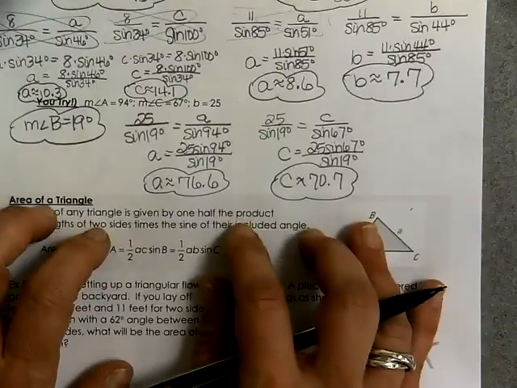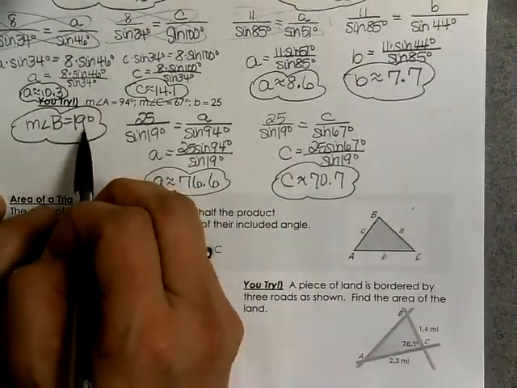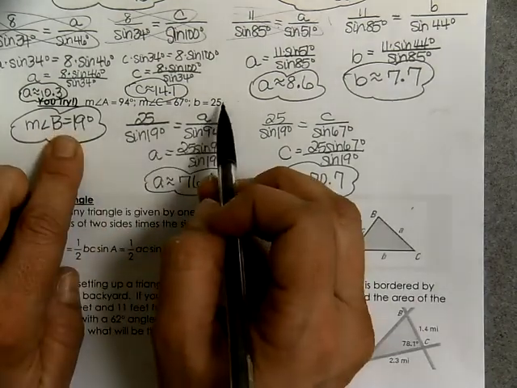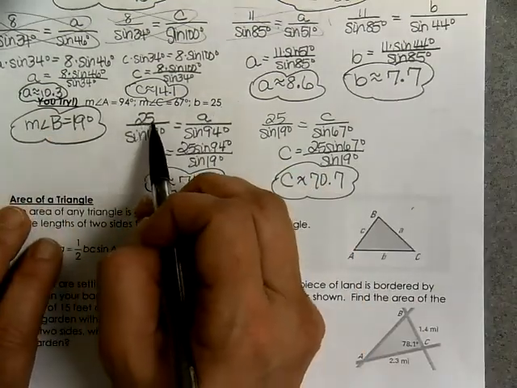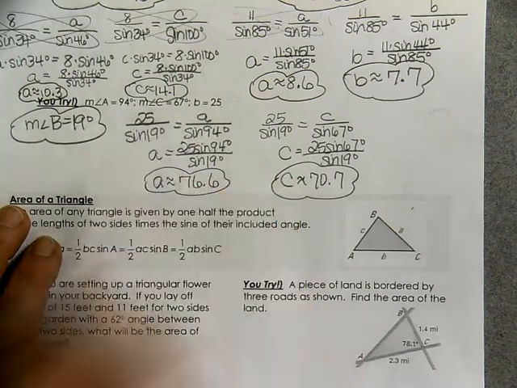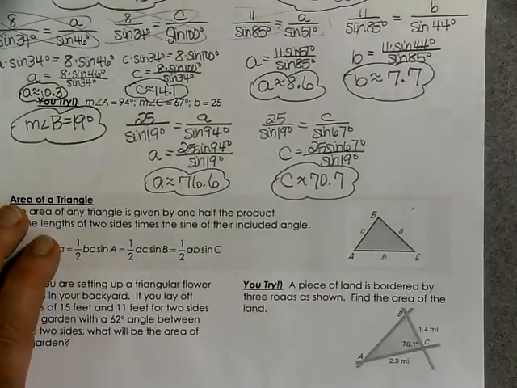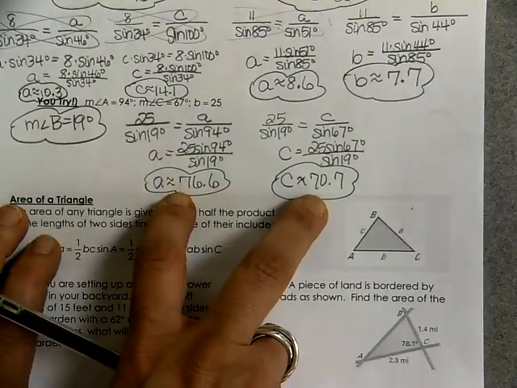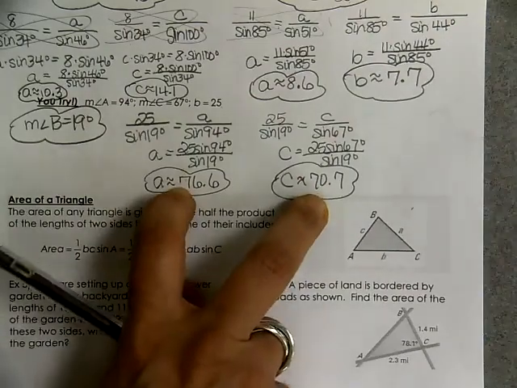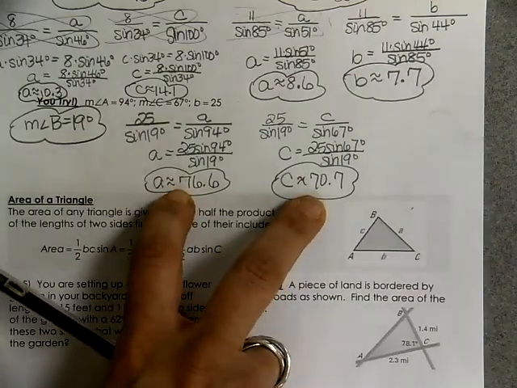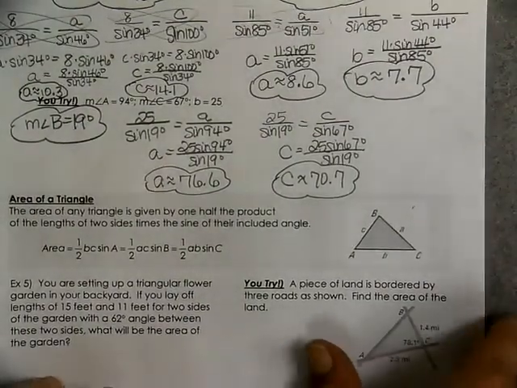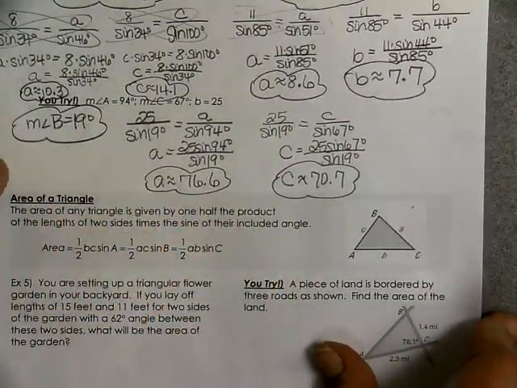Okay, here is the finished product. The measure of angle B should be 19 degrees. Now that I know angle B and side B, I can set up a ratio with the side of B, which is 25, over the sine of angle B, which is 19 degrees, so the sine of 19 degrees. And I can set that up and find that A is 76.6 and C is 70.7. Okay? So again, if you need to look at these, all these are on the website for you guys to look at too if you need to double check any of the work there.